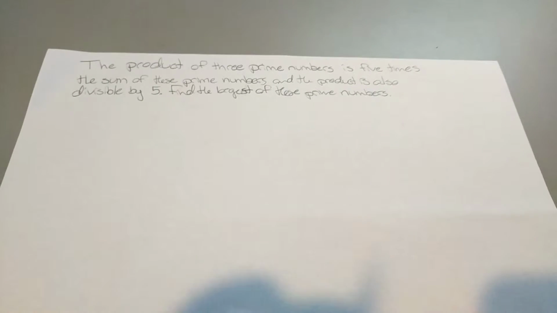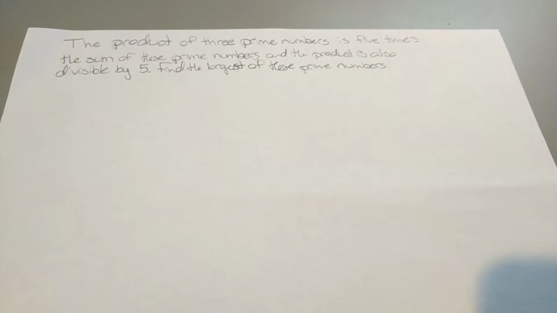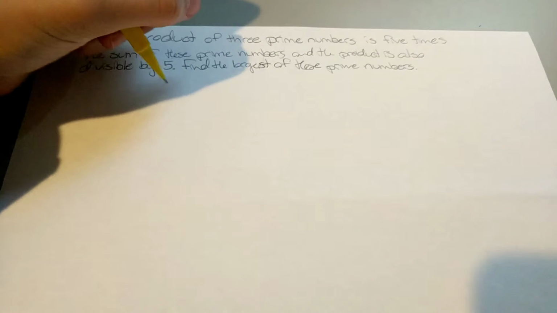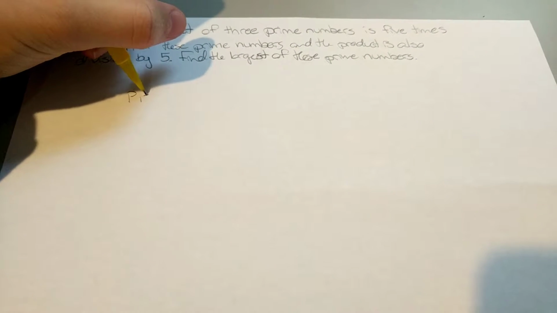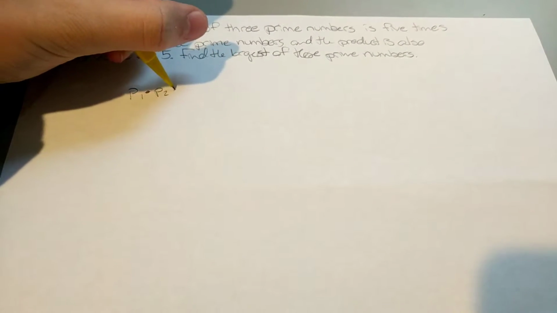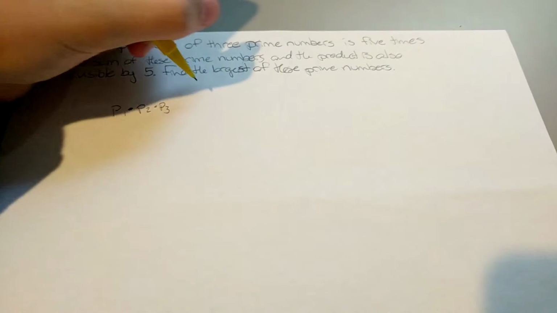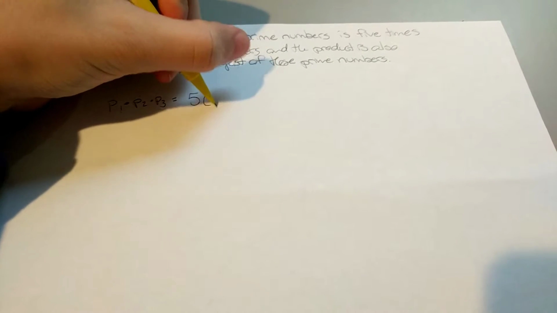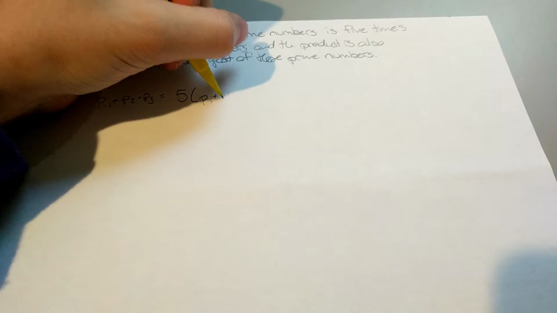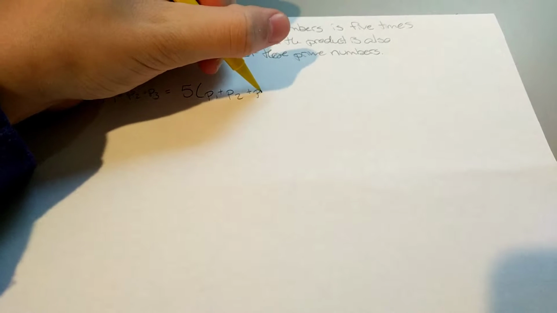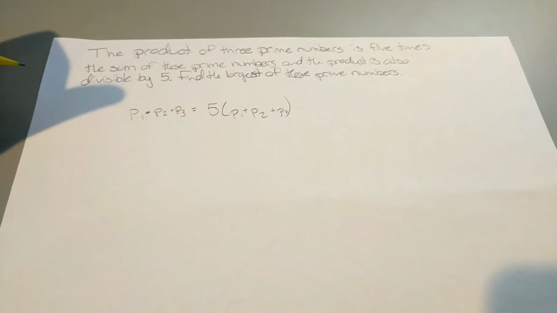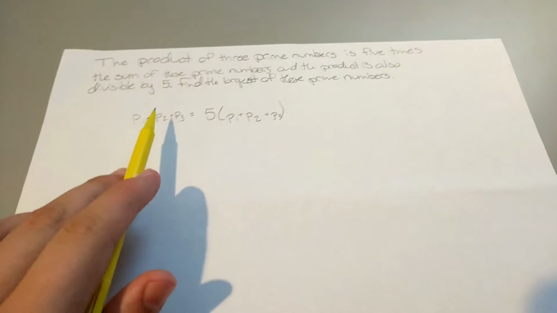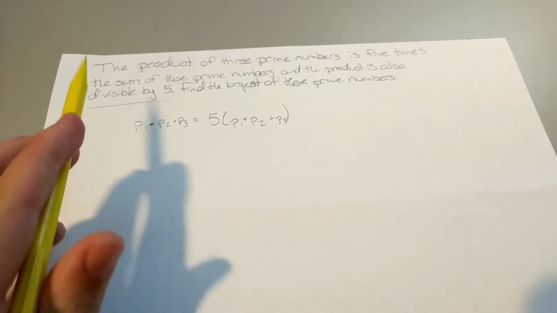Okay, so I would start off by trying to draw this out. So the product of 3 prime numbers, so I have P1 times P2 times P3 is equal to 5 times P1 plus P2 plus P3, okay? And the product is also divisible by 5. Okay, so this part, divisible by 5, very important.